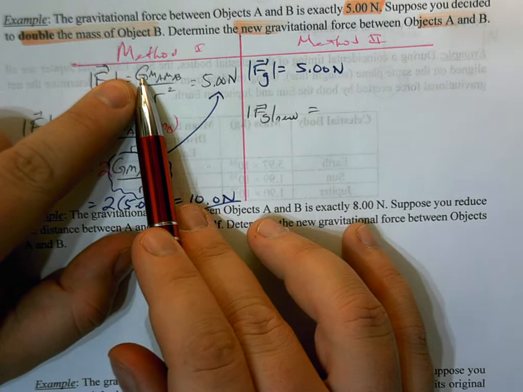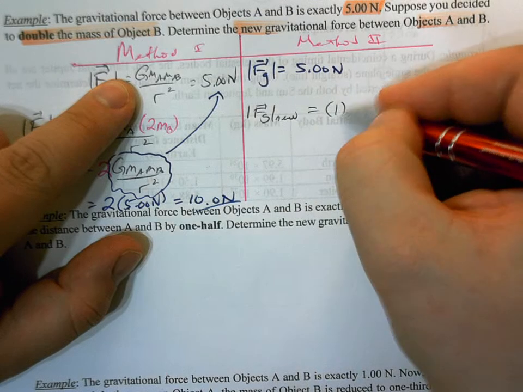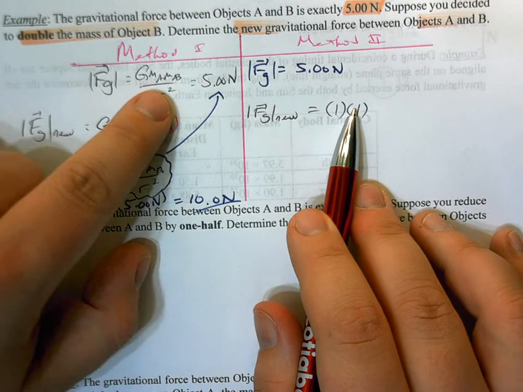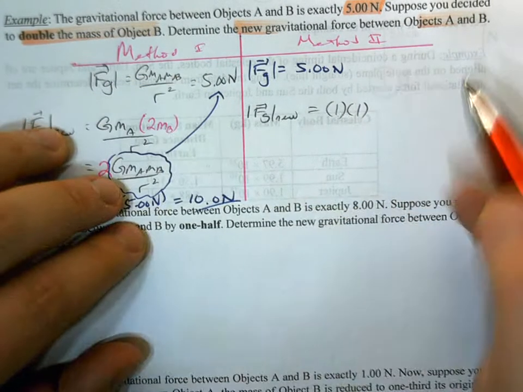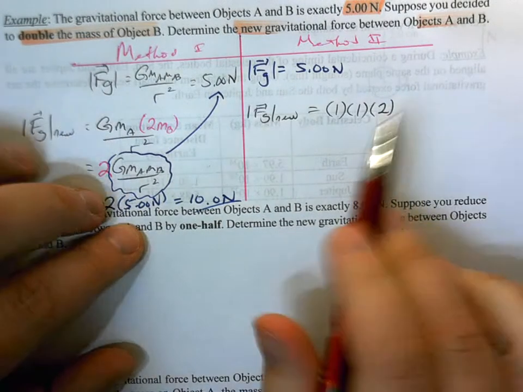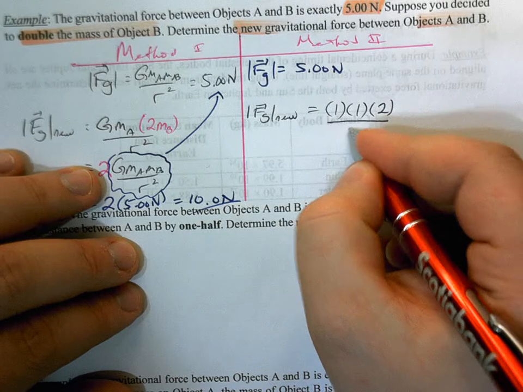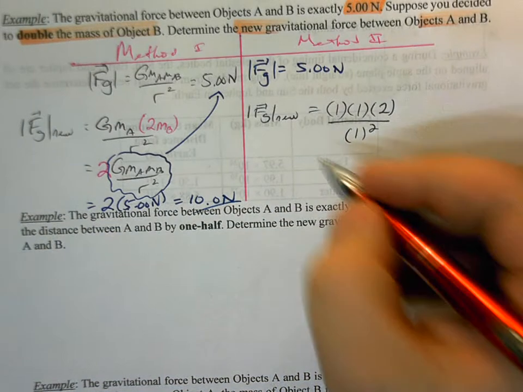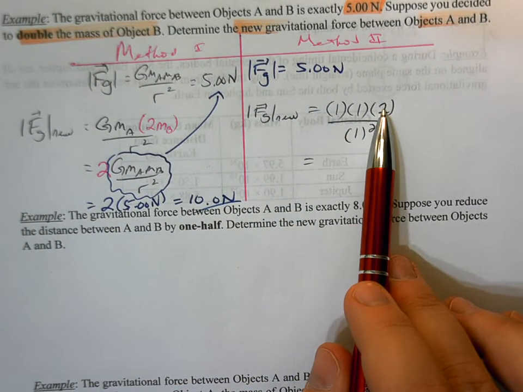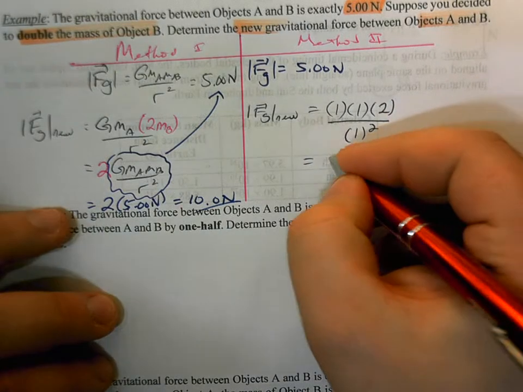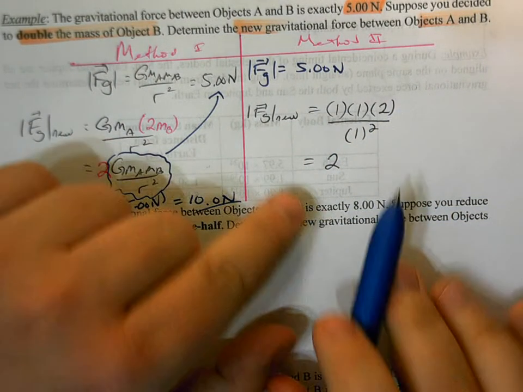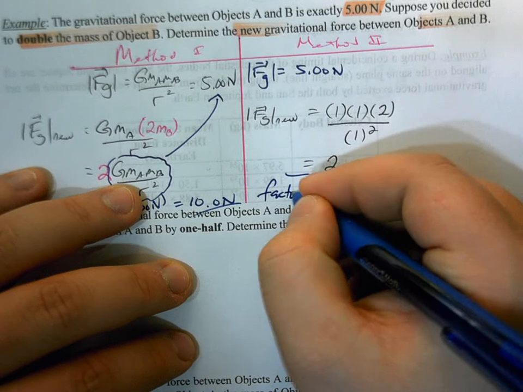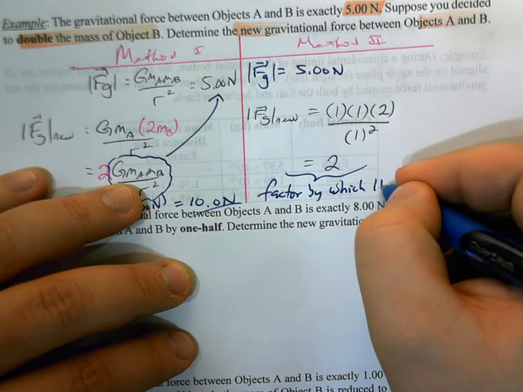G is a constant. It will not change. We're just going to put that in as a 1. The mass of A has not changed, so we're going to put it as a 1. We are told that the mass of B doubles, so we're going to put a 2 here to represent that it's doubled. And then the distance between them has not changed, so we're going to put a 1 and we're going to square it. So we have 1 times 2, which is going to give me 2, divided by 1 squared. This is going to give me a 2. What that 2 is telling us is the factor by which Fg changes.